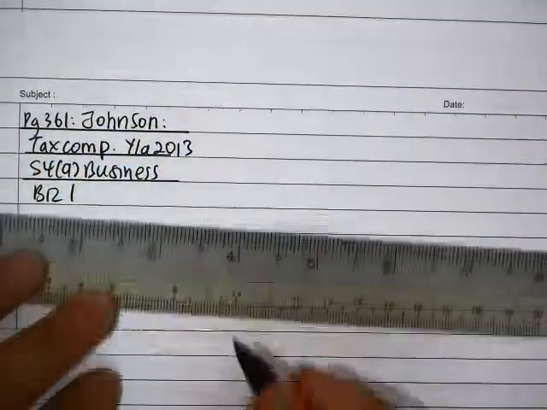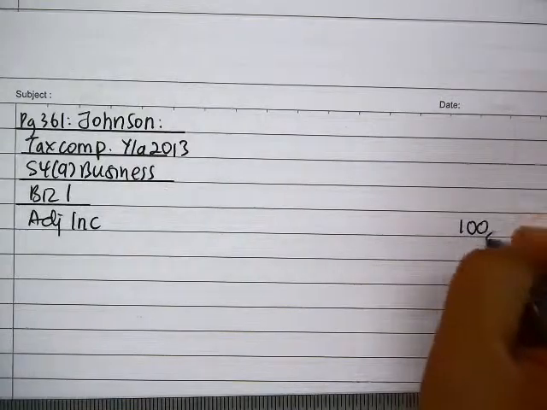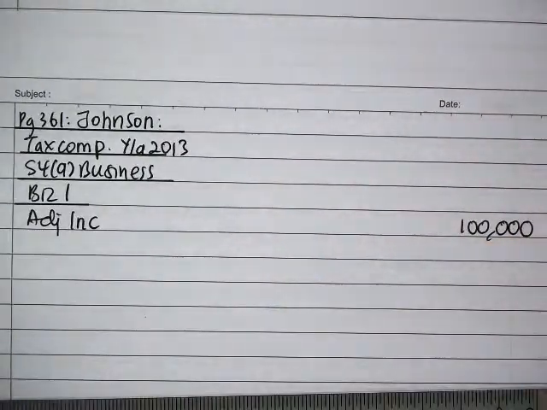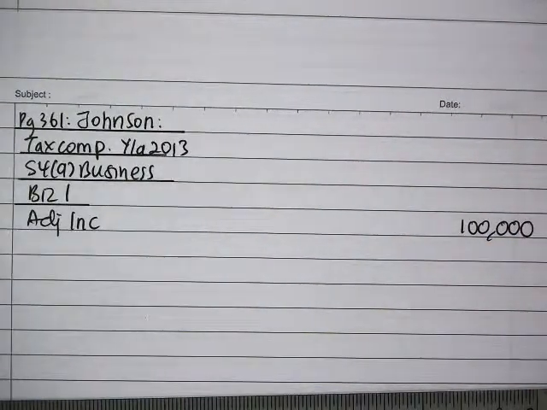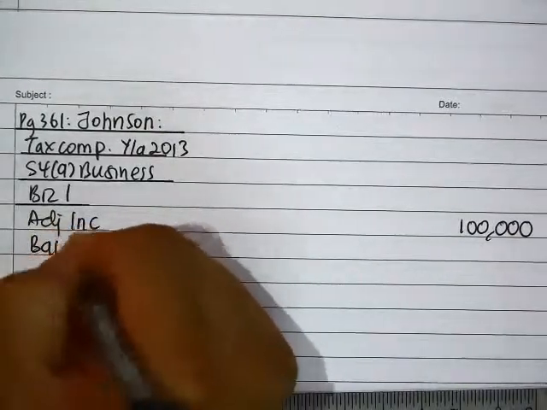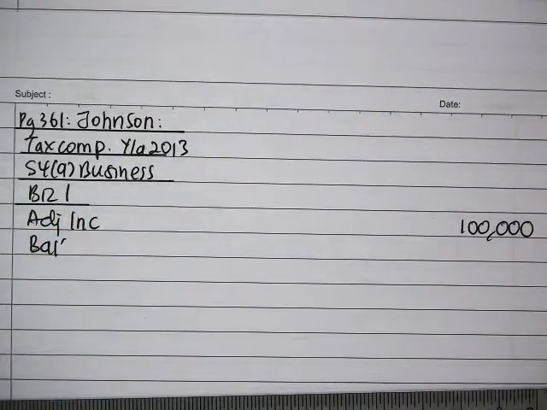Now we have 2 businesses right now, business 1 and business 2. See, adjusted income is 100,000. Now this machine that you dispose, you're going to get some balancing adjustment.